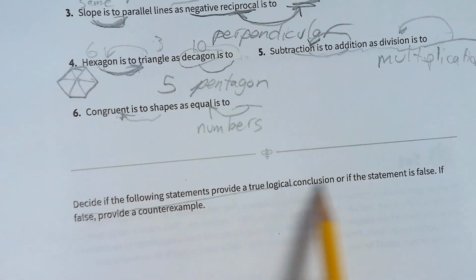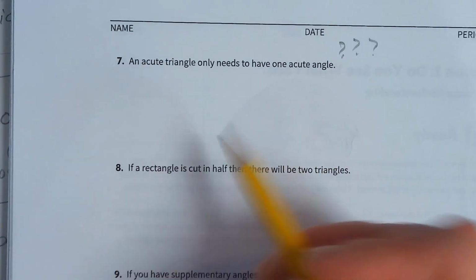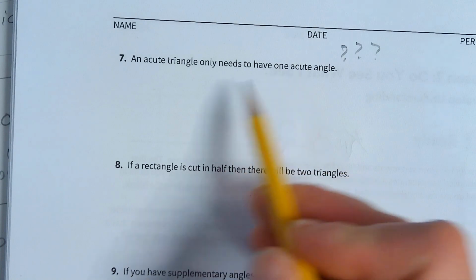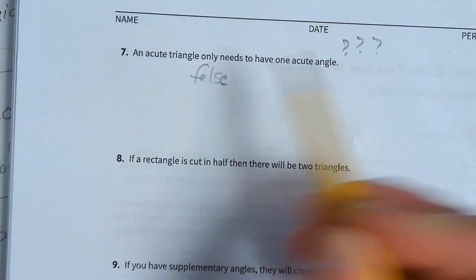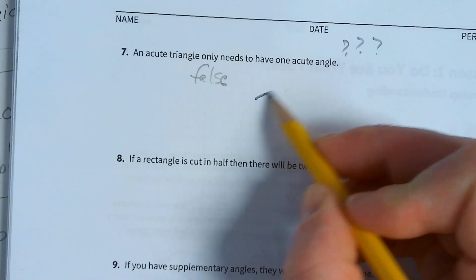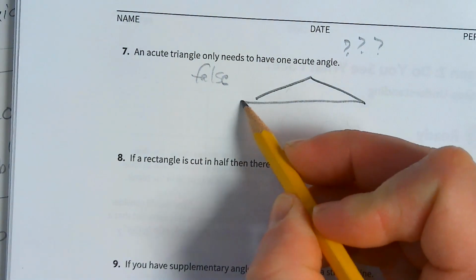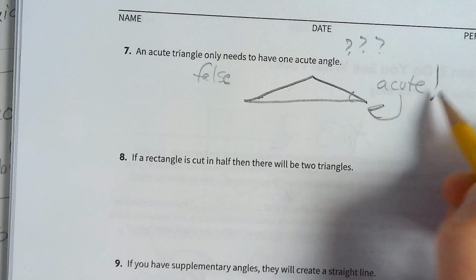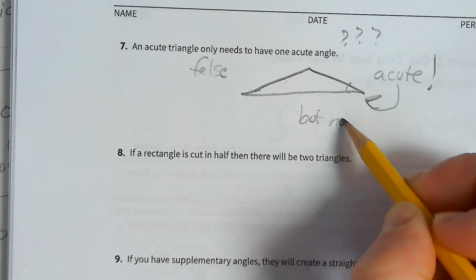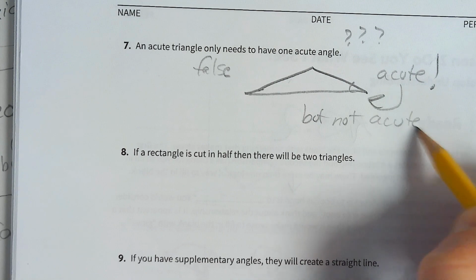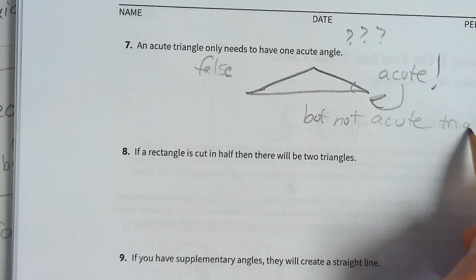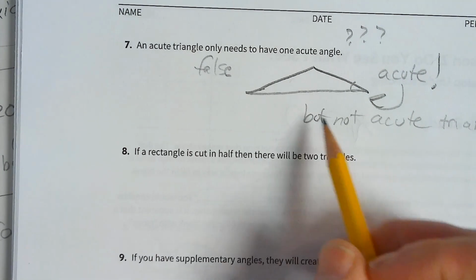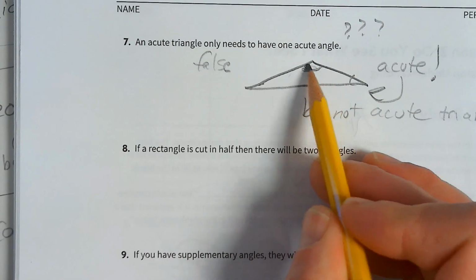Decide if true. Provide a counterexample if it is false. An acute triangle only needs to have one acute angle. False. Now, I saw some people drawing acute triangles to prove this. No, you want to draw an obtuse triangle which has two acute angles but not an acute triangle. I mean, it's a cute triangle, but it's not an acute triangle. Look at this little cute triangle, but it's an obtuse.